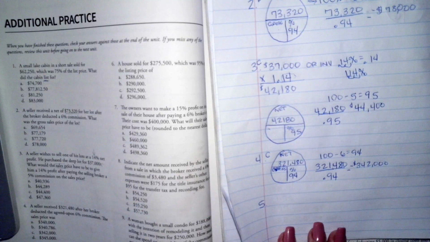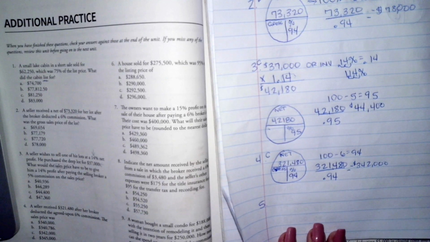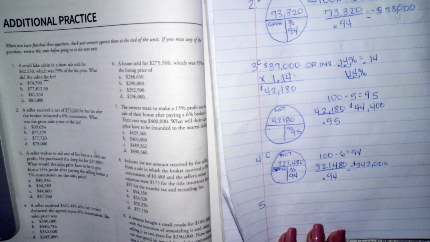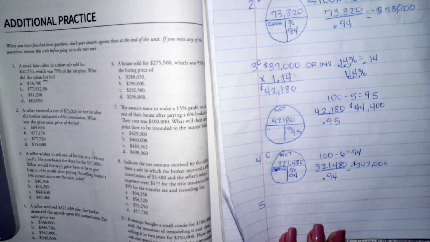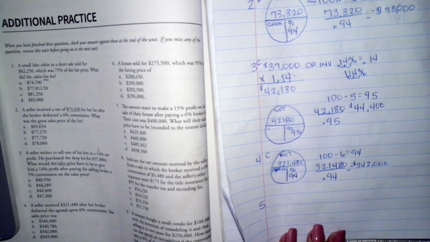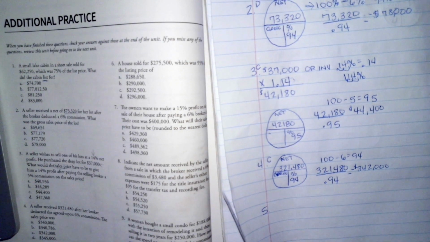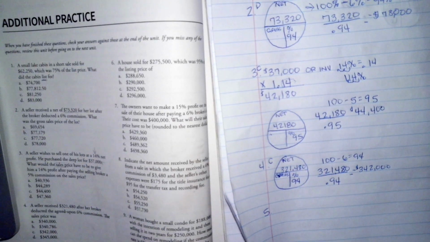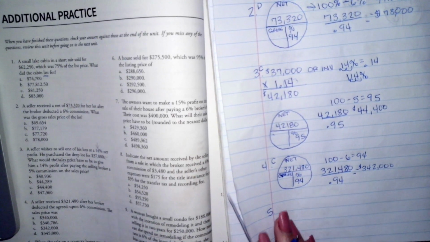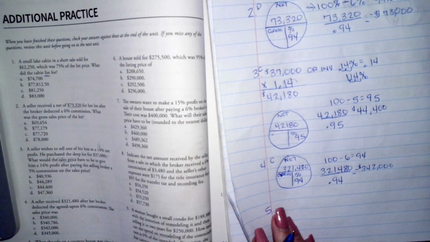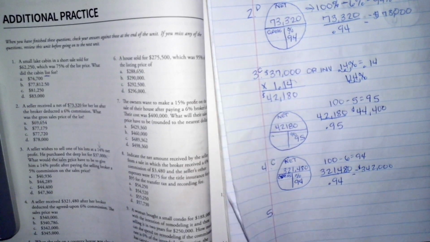Number 5 says when the sale on a country house was closed, the broker withheld the seller's title expense of $250 after deducting his 6.5% commission of $5,200 and delivered the seller a net check for, well, we don't know the list price or the sales price, but what we do know is that 6.5% commission was $5,200.